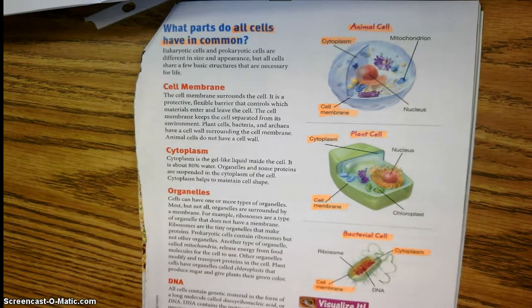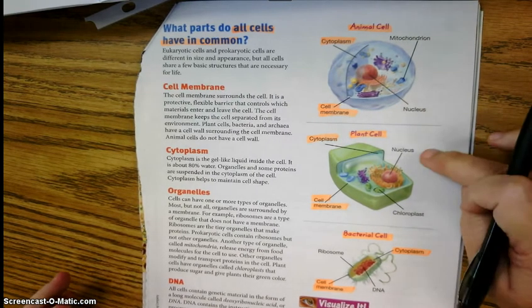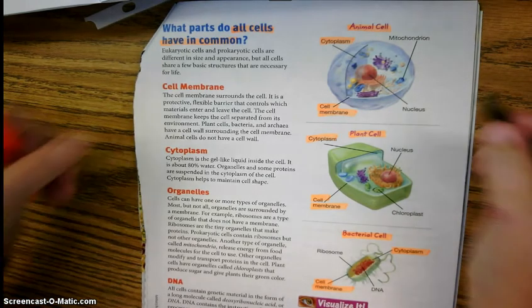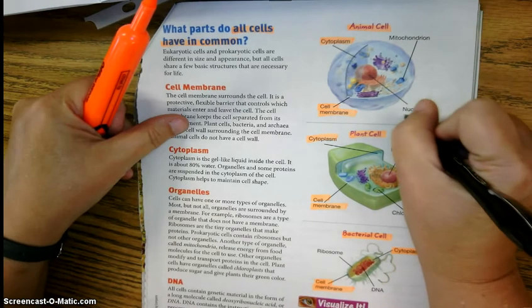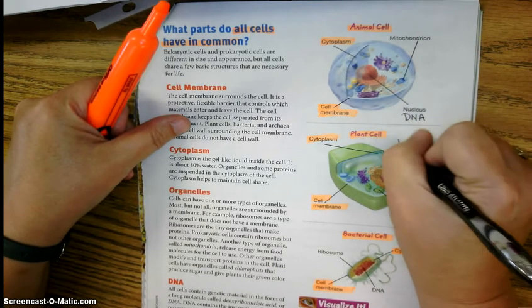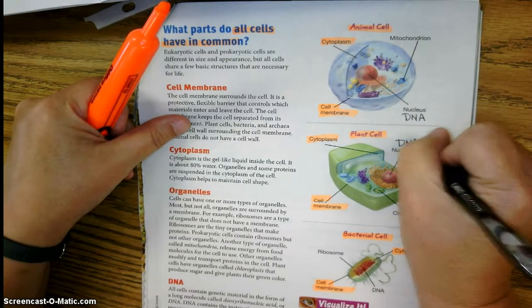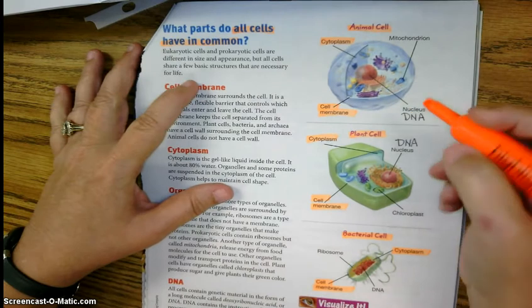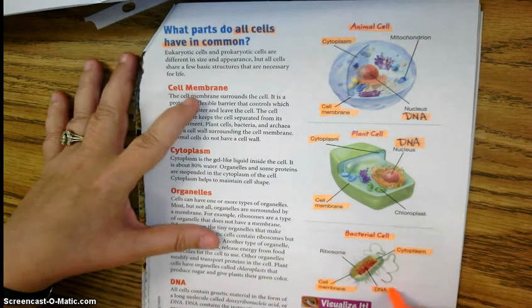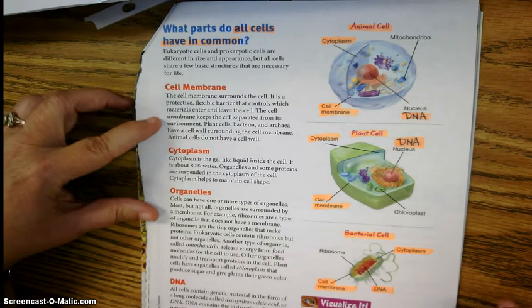And then we kind of look, oh, this one has a nucleus, this one has a nucleus, this one does not. But what they do have in common is that inside of that nucleus, there is DNA. And so we aren't going to highlight the fact that it has a nucleus because not all cells do, but all cells have DNA, including your prokaryotic cell.